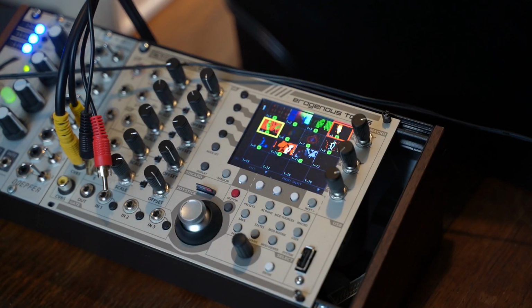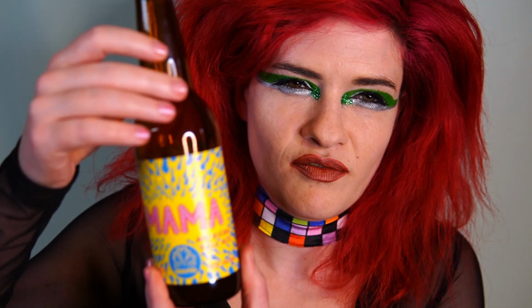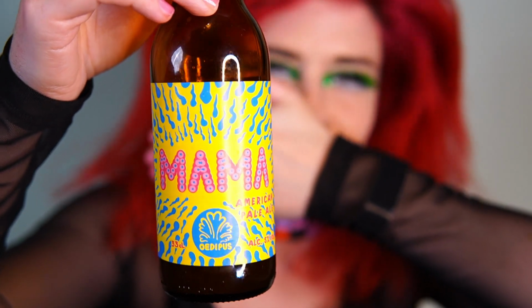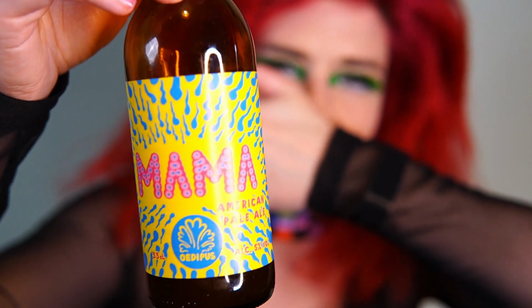So this is for my song Mama, which is actually called Mama Will You Hear Me, but we always call it Mama. And check out the beer that Fitz happens to be drinking, not even on purpose. Can you see it? Fitz is drinking a beer called Mama, not even on purpose.